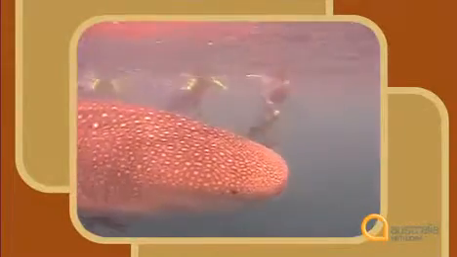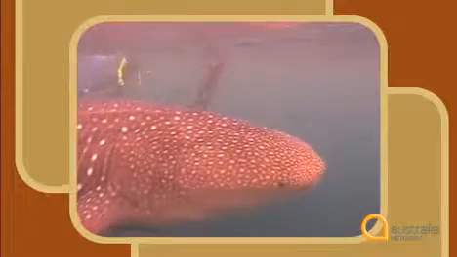Listen to how Simon Stevens measures knowledge in this clip. The whale sharks don't actually seem to mind the interaction with them, and certainly if it wasn't for them being out here, we wouldn't have the amount of knowledge we do about them.